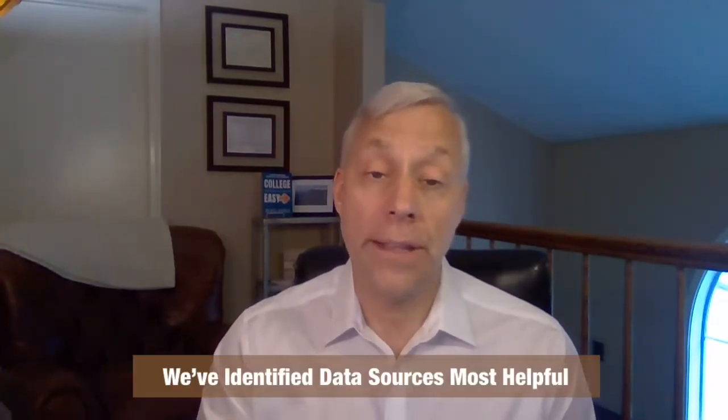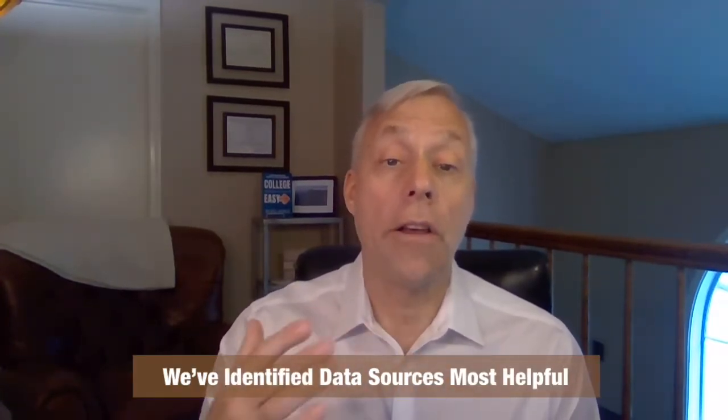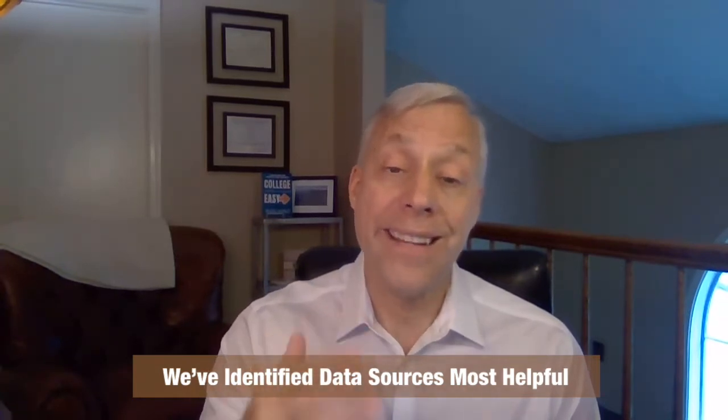We've identified the data sources that we believe are the most helpful. Now, that's not to say this is an exhaustive list. There are a lot of other data sources out there that you might find helpful. And by all means, if you do, please utilize them. We could have done a total course on all the different data sources out there and gone through each and every one of them, which probably would have bored you to tears. But that's not the goal of the Building Your Perfect College List program.